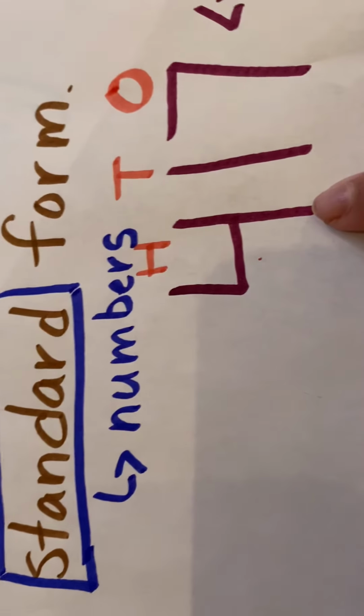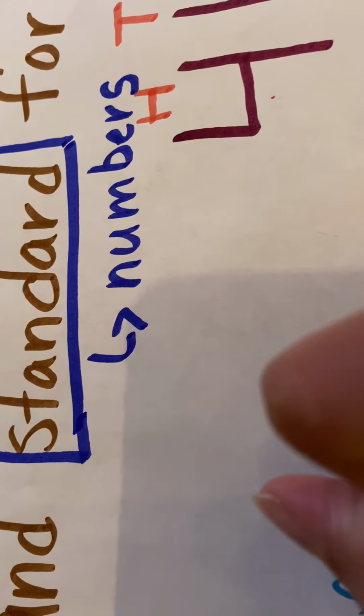So I just expanded this number for you. I showed you the value of each number and its place value. That is expanded form. And boys and girls, when you're doing expanded form, you have to remember to write those pluses. So this is expanded form.